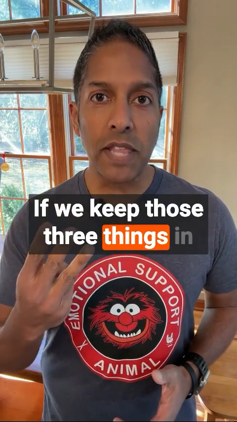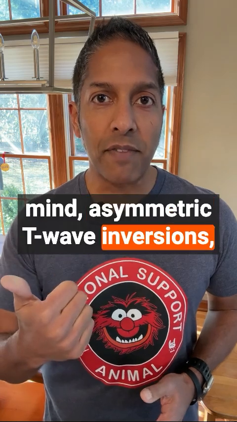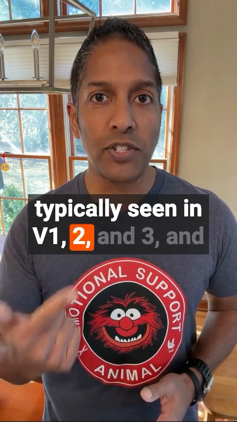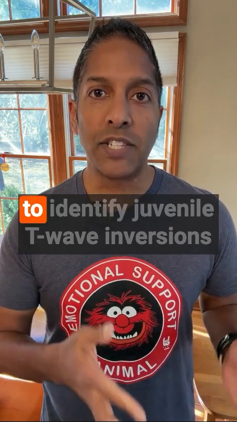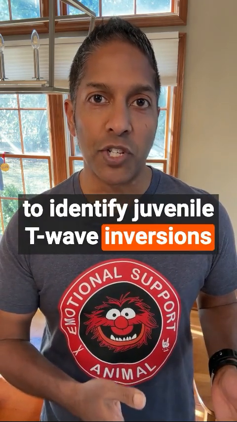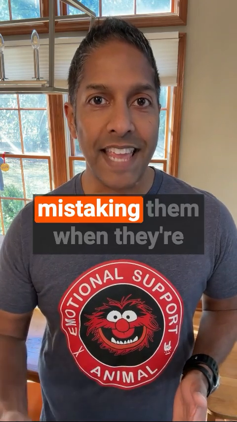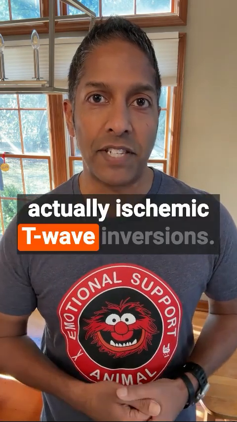If we keep those three things in mind, asymmetric T-wave inversions, typically seen in V1, 2, and 3, and less than 3 millimeters in depth, we're more likely to identify juvenile T-wave inversions when they're there, as opposed to mistaking them when they're actually ischemic T-wave inversions.